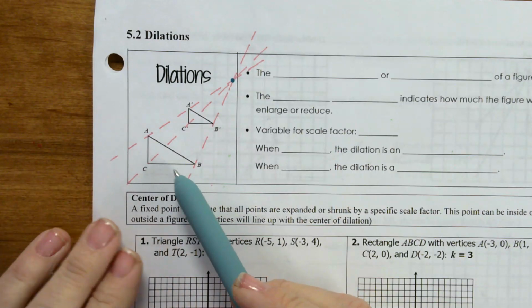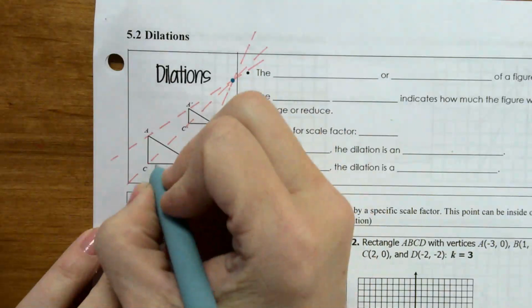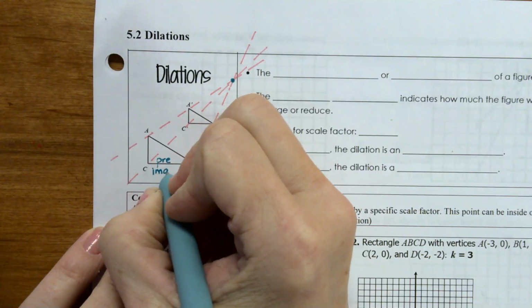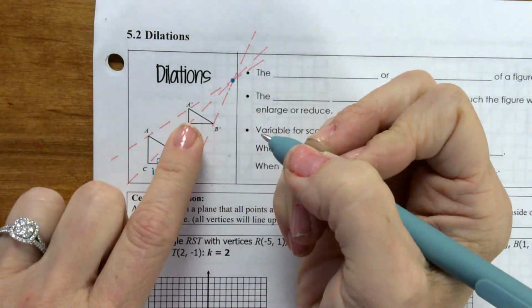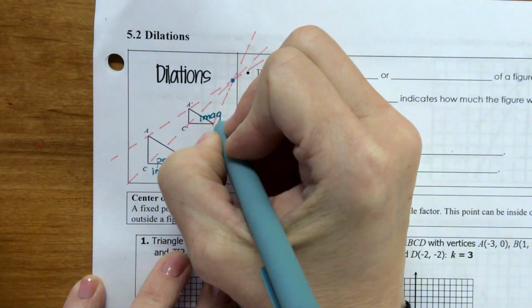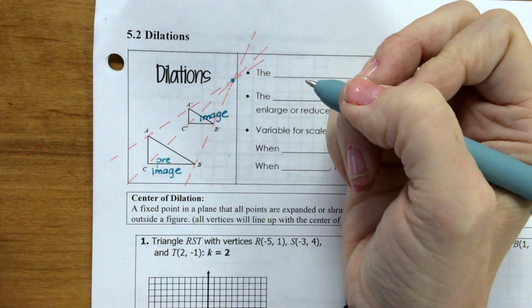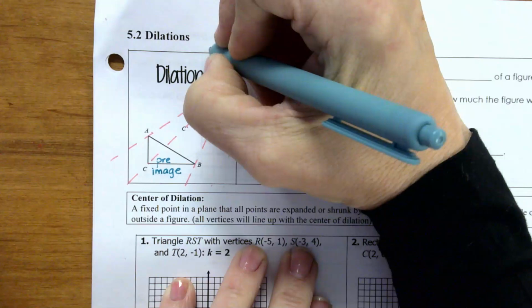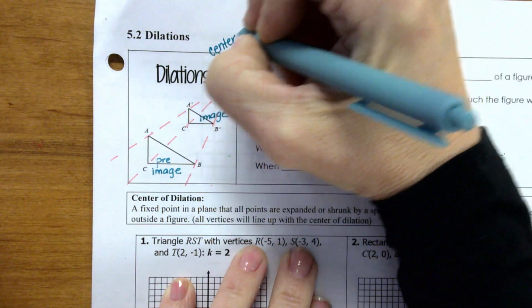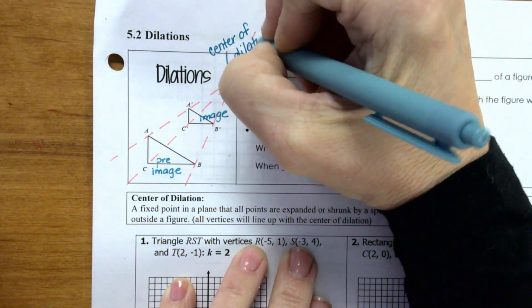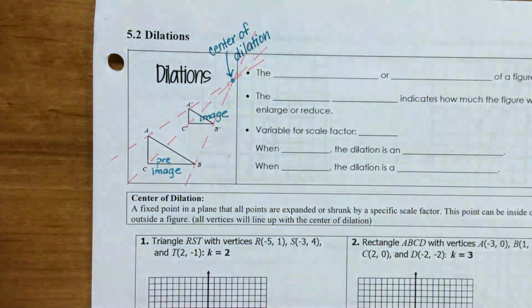So this ABC, that is my pre-image. And the A prime, B prime, C prime is my image. In other words, that's the new one. And this dot right here is the center of dilation. Not dilation, but dilation. Okay?